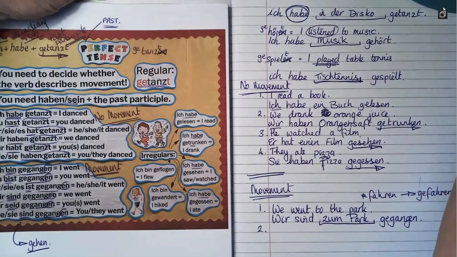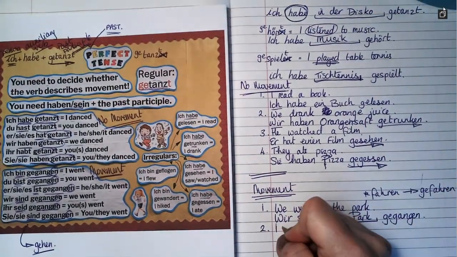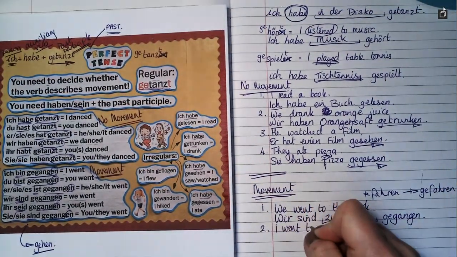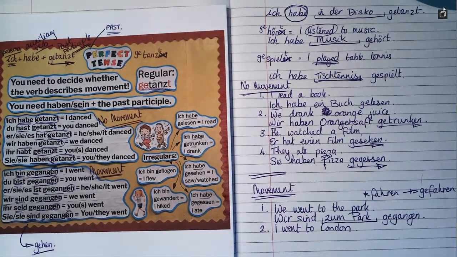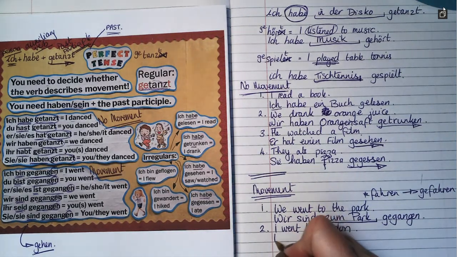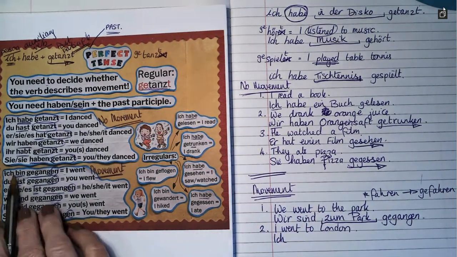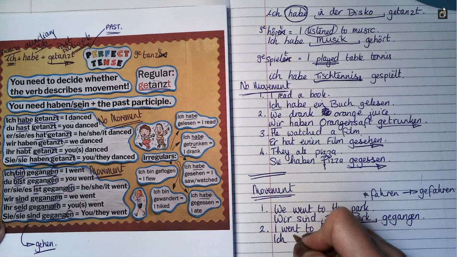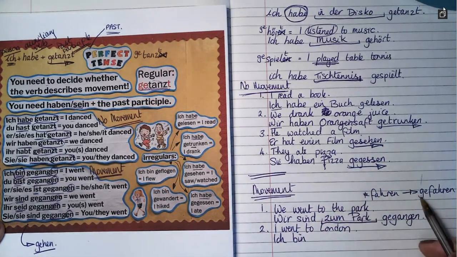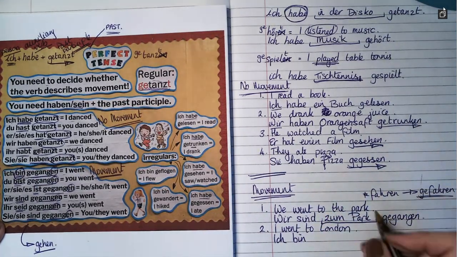So I would like you to say, I went to London. Okay, have a go and then press play when you're ready to check the answer. Okay, so we should have ich. So which form do we need of our auxiliary verb? We need that one. So ich bin. Told you that that's the past participle.